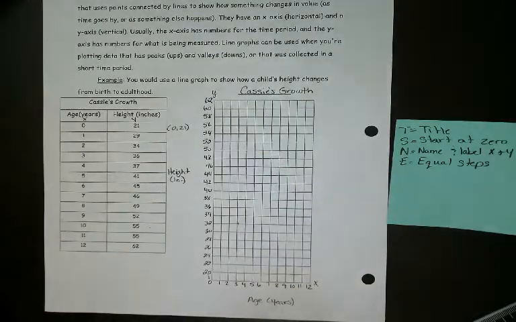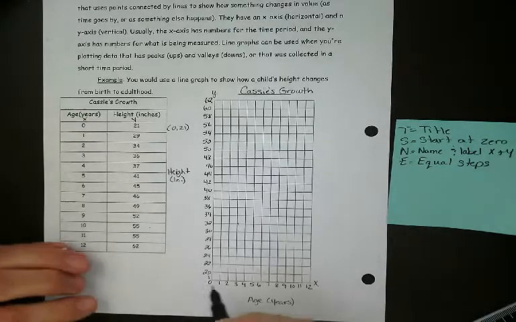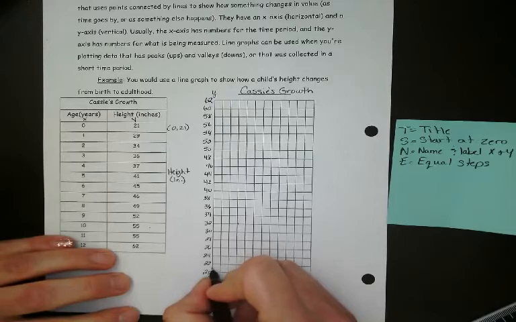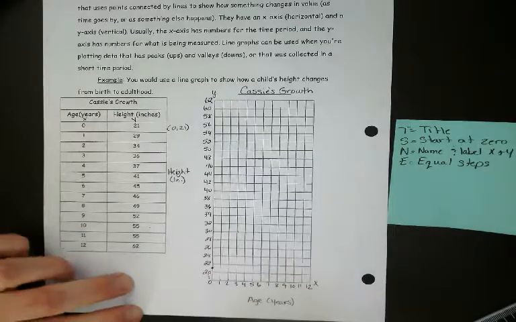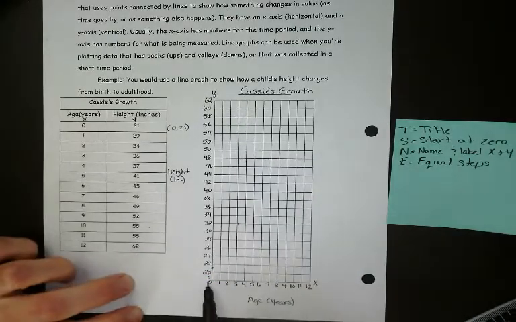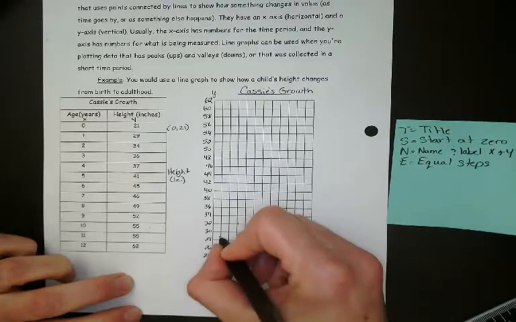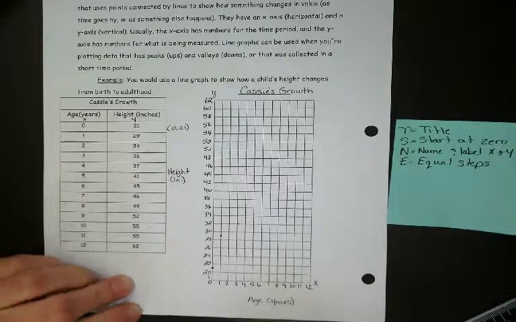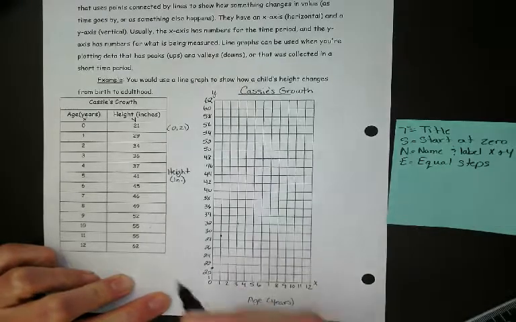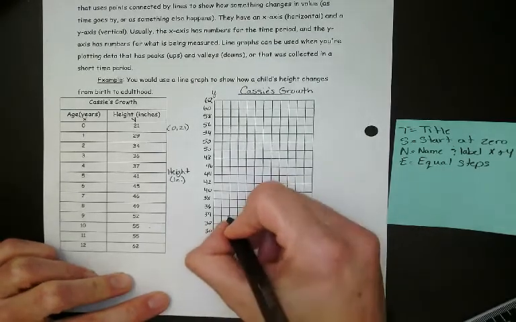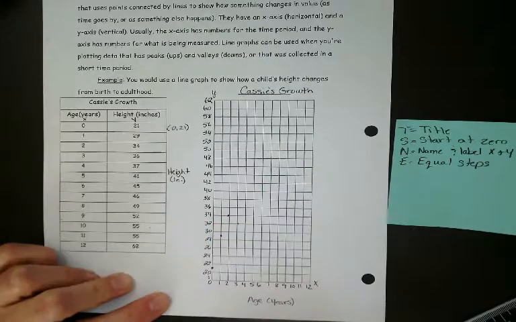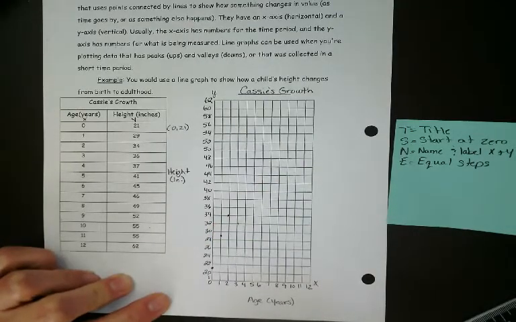So now we're ready to plot our points. Our first point is 0, 21. I don't have 21 on the chart, but I do have 20, so I'm going to go right in between 20 and 22. That's where 21 should be. So we're going to put our first dot there. And remember, it goes with 0, so we have to go right on this first line. The next one is 1, so I'm going to skip over to the next line, and I'm going to go all the way up to 29. She had a big growth year from 0 to 1. Then we're going to skip another line and go to 34. And you're putting neat dots right on those intersecting lines. On the lines that are going up, those are the ones we're using.